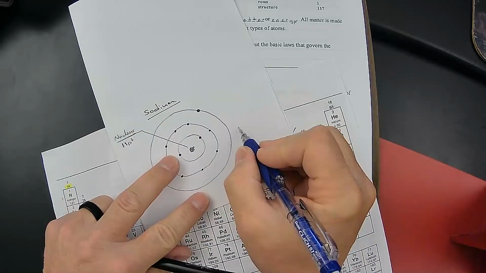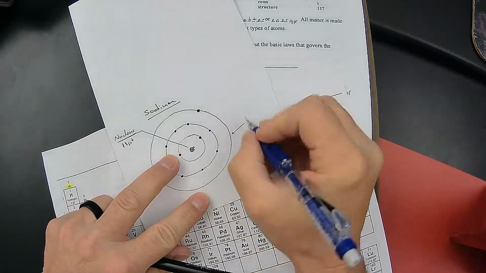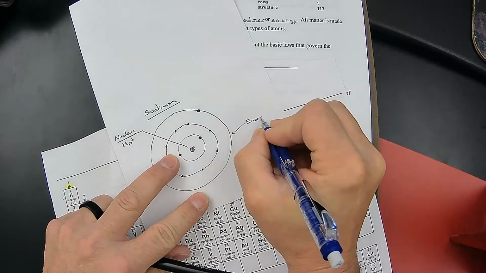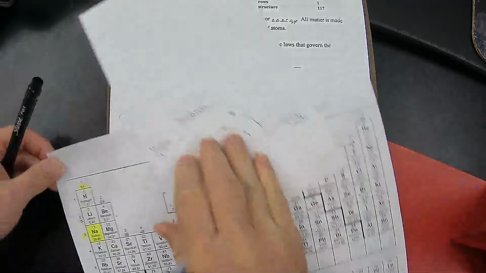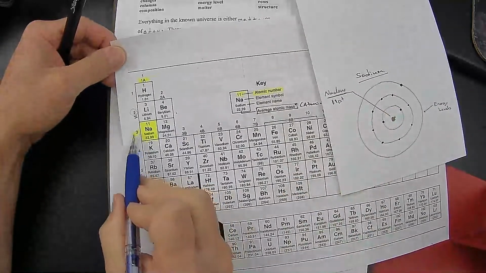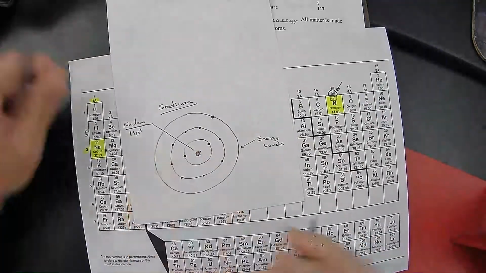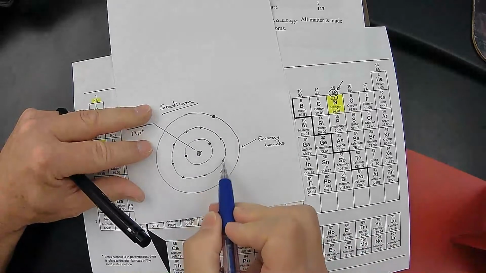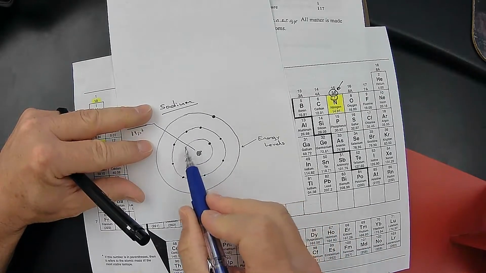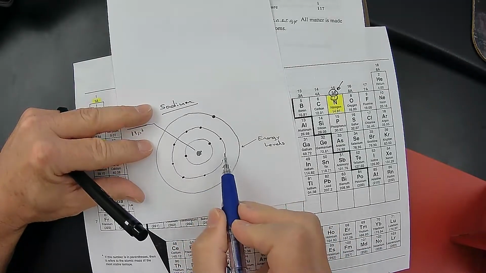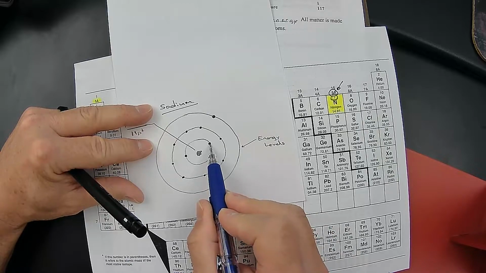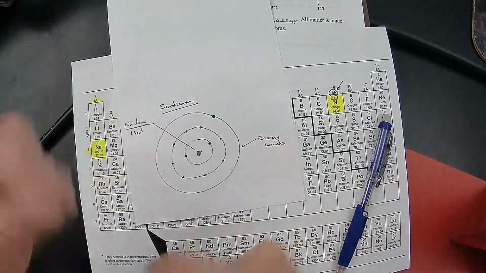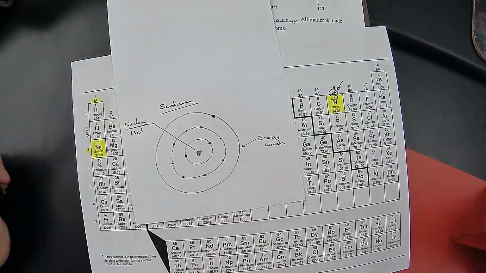These here are the energy levels. There are 3 energy levels because sodium is in row number 3. Energy level 1, energy level 2, energy level 3. You can think of energy level number 1 like a ping pong ball, energy level number 2 like a tennis ball, energy level number 3 like a softball.